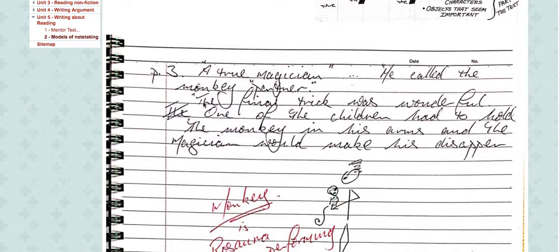And there's another quote here that interested me. The final trick was wonderful. One of the children had to hold the monkey in his arms, and the magician would make him disappear. It should be him, I think. The magician would make him disappear. So a magician is somebody who can change things. Rosaura is not so sure about the place she has, etc.